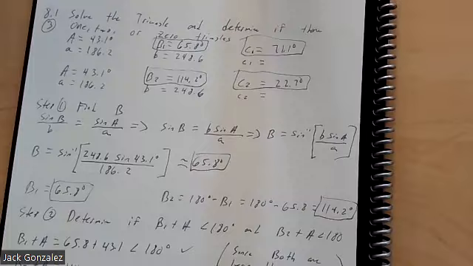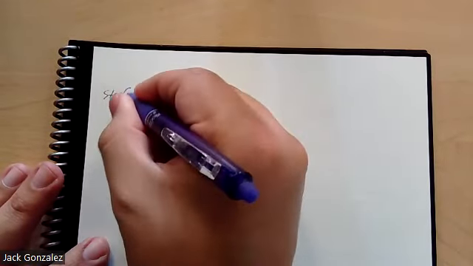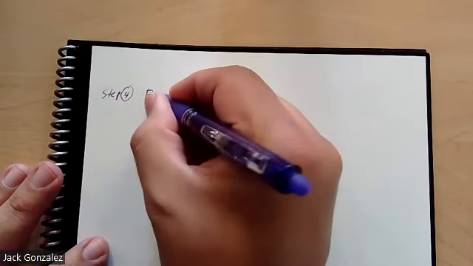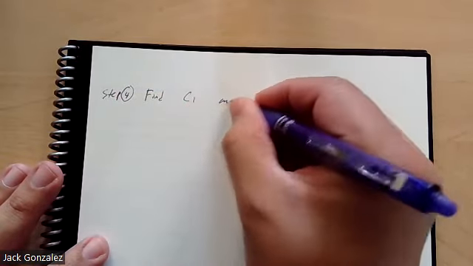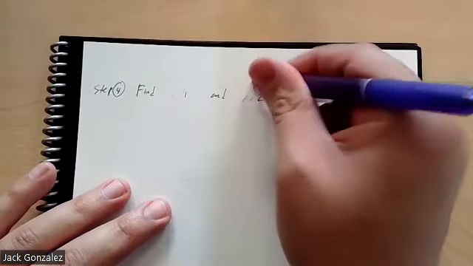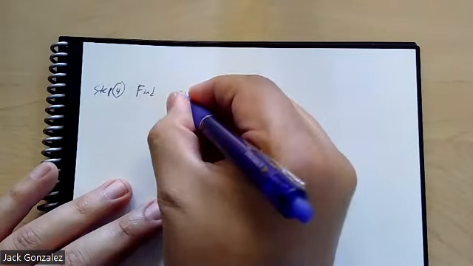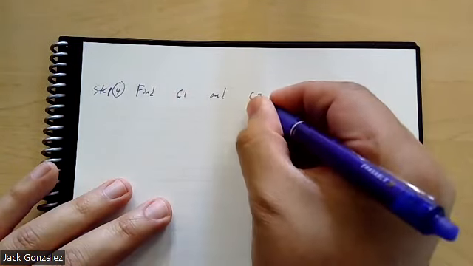Okay. Turn the page. Step 4. Find C1 and C2. It should say the small ones. Like if I write it tiny, it looks like lowercase, right? I don't know. I can't write the difference.